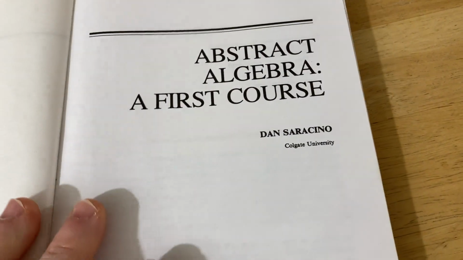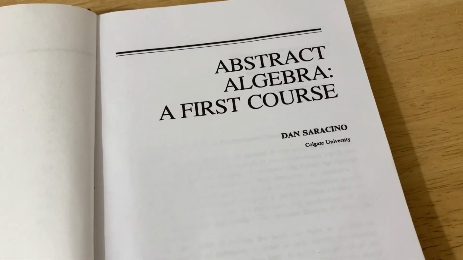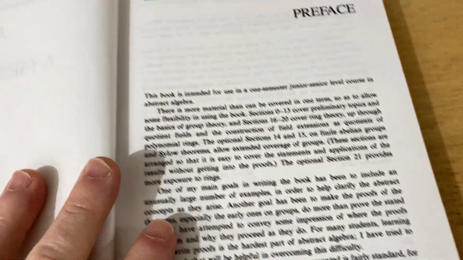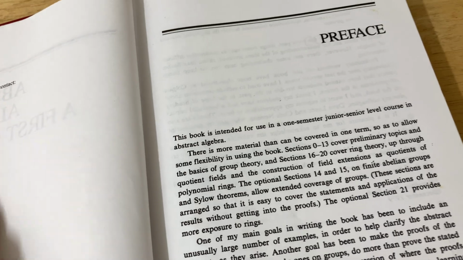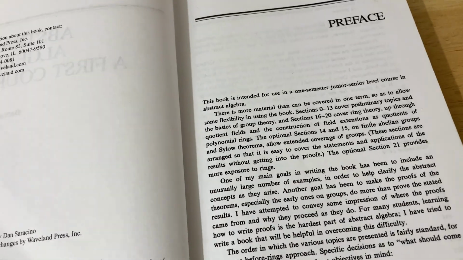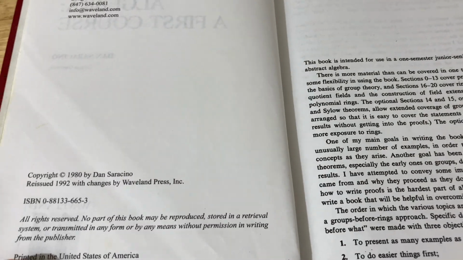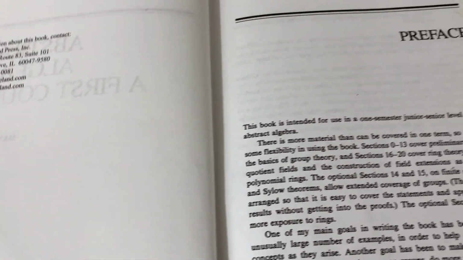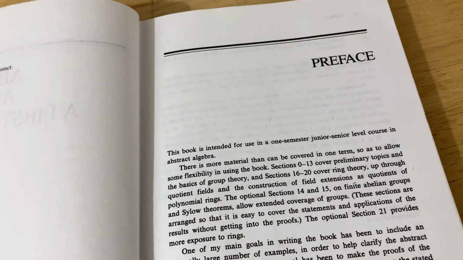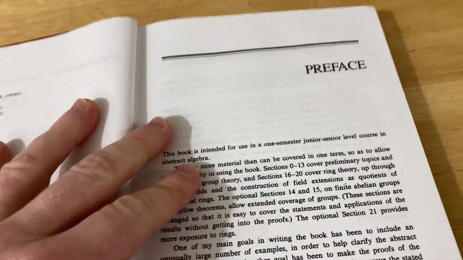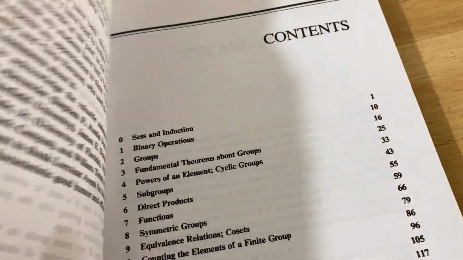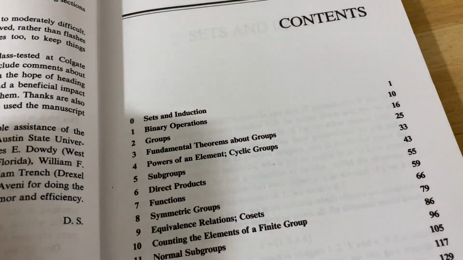Abstract Algebra, Dan Saracino, Colgate University, Waveland Press, Inc. Long ago, I taught a course with this book. It was kind of like a little independent study with just a couple of students, and we went through a decent amount of the book. These were students who didn't really have a proof-writing background, so I had to teach them how to write proofs, and some of them were really awesome.